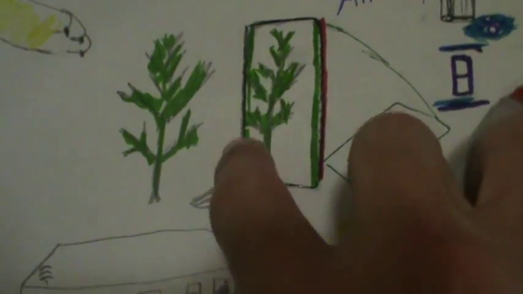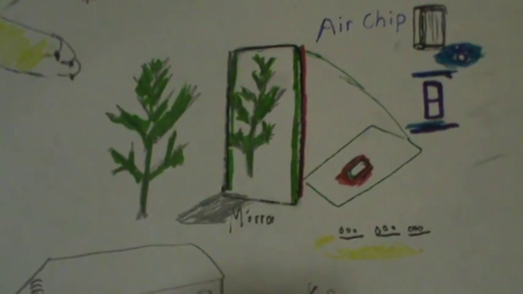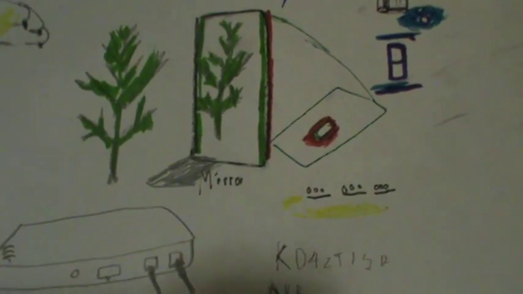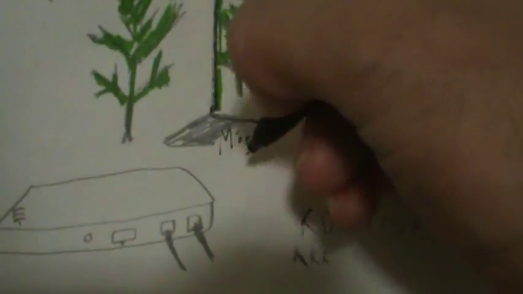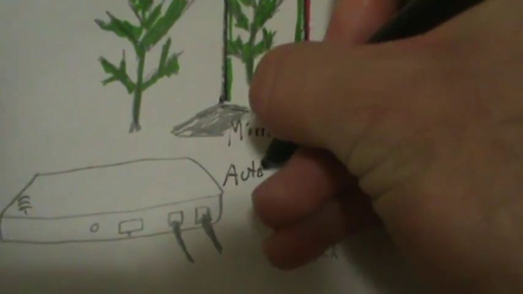For the most part, for reflection, think about the mirror right here. Usually the instructions say to follow the on-screen instructions, but I expect it to work automatically.